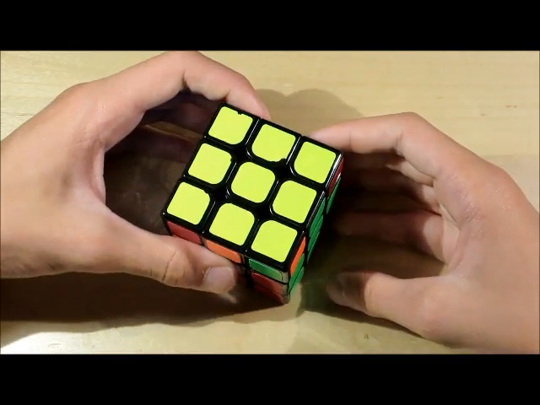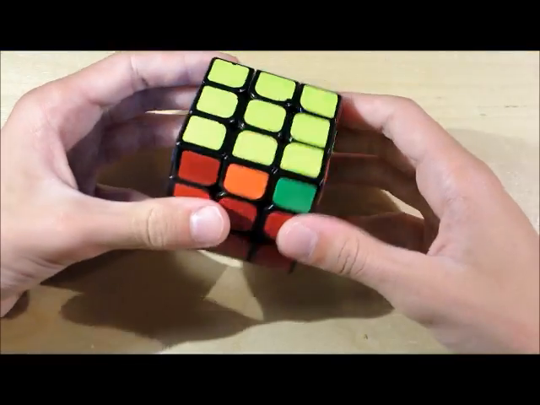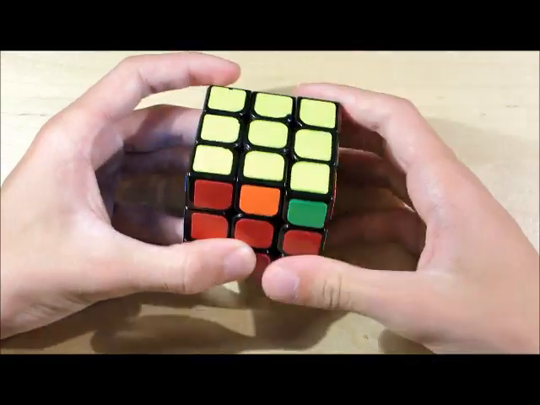And when you learn the T Perm, you're actually just learning two algorithms. So basically, you're only learning one algorithm that's actually going to work for two.